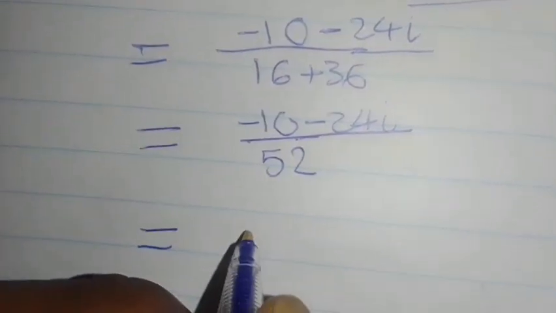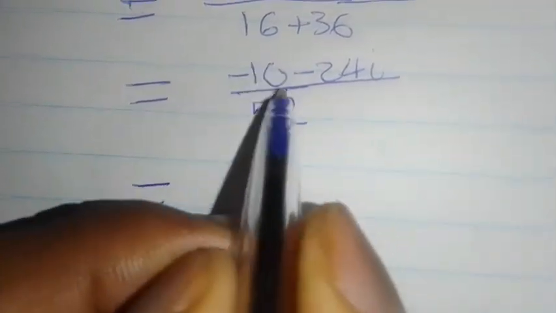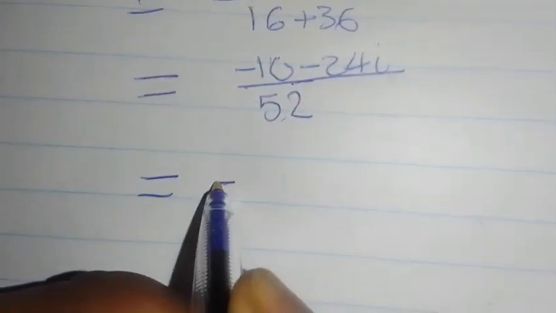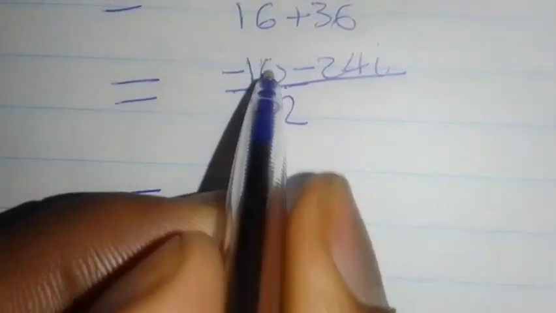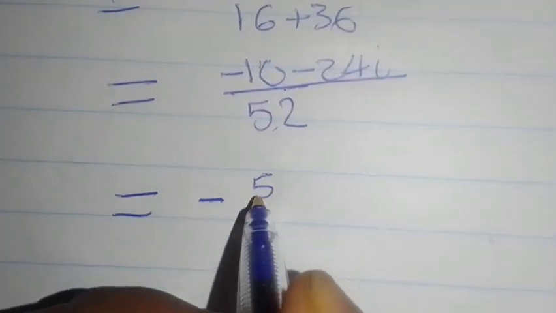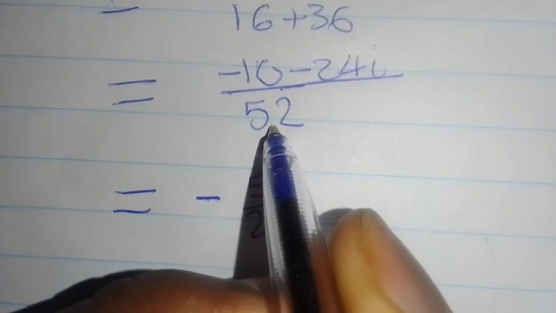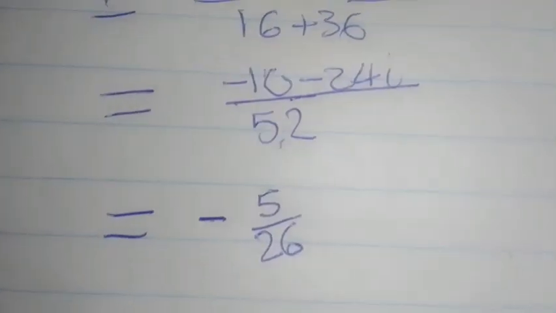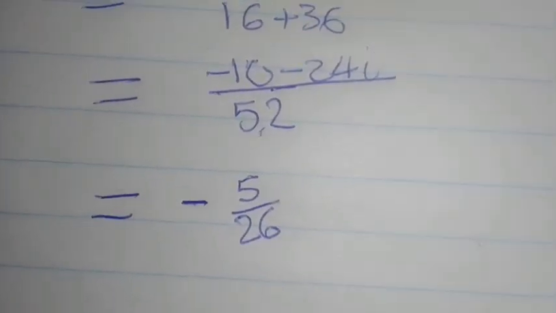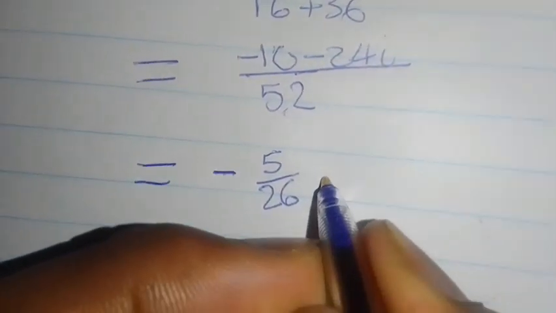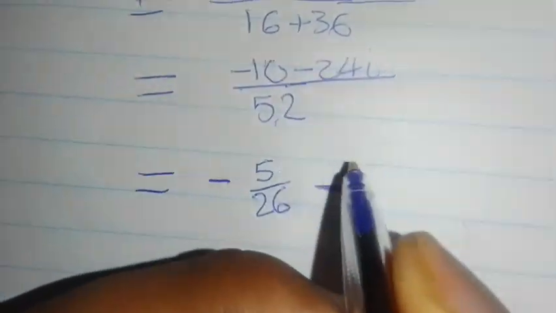So you'll end up with, well, what's 10 divided by 52? Here we can divide everything by 2, then you'll have minus 5 divided by, what's 52 divided by 2? That's 26. So then you have 24 divided by 52. Is 52 divisible by 4? I think so. Yeah, it is divisible by 4. So, okay. So we have minus, what's 24 divided by 4?